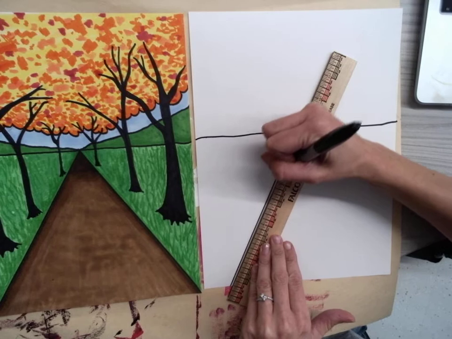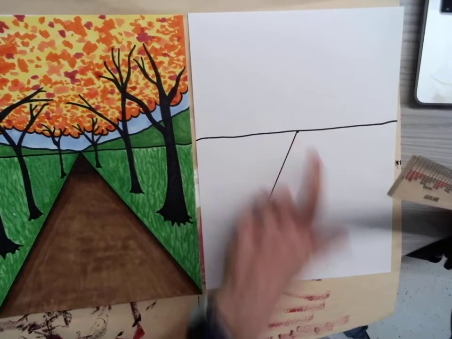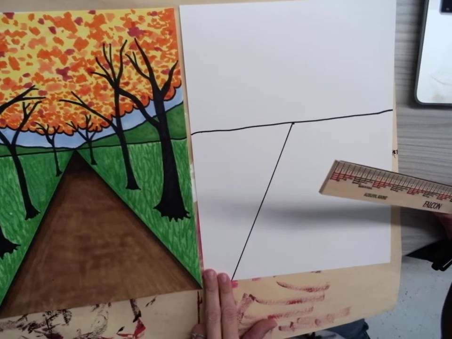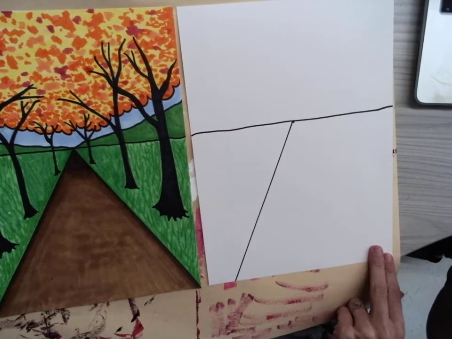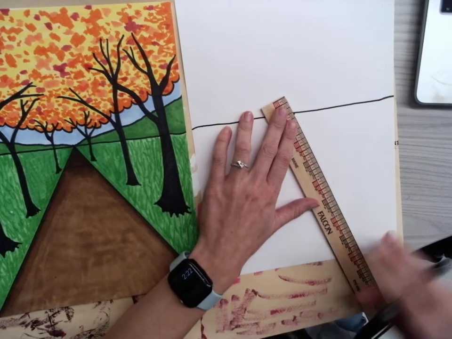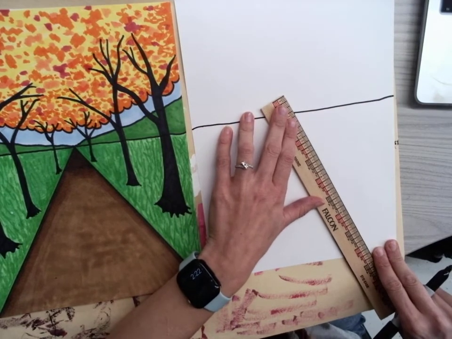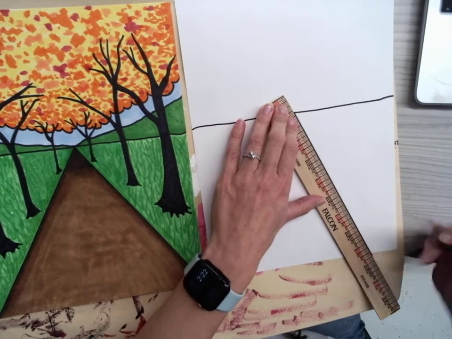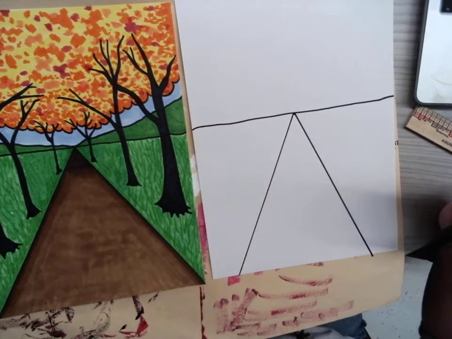So I'm drawing to that dot. Remember, the dot is called the vanishing point, and I went about 2 fingers in. It doesn't have to be exact, but you want it kind of close. The other side, I'm doing the same thing. I'm going about 2 fingers in. I'm going to take my 2 fingers, turning my ruler until I get to that point, and then I'm just going all the way to the edge. So this is for the path.